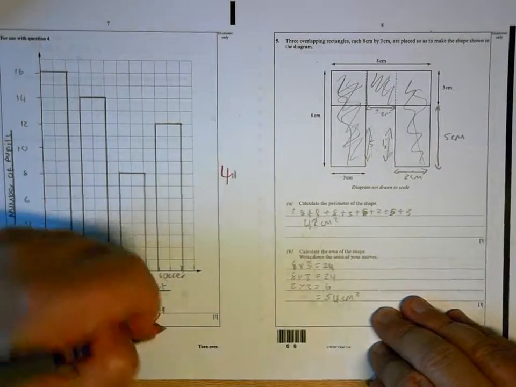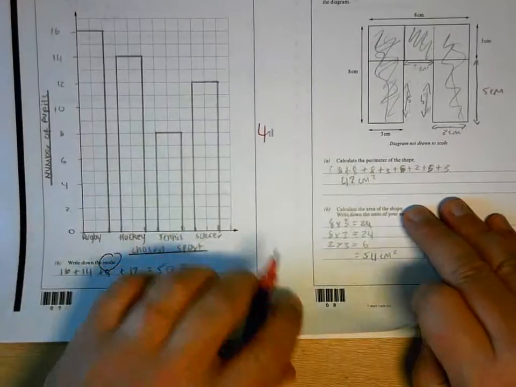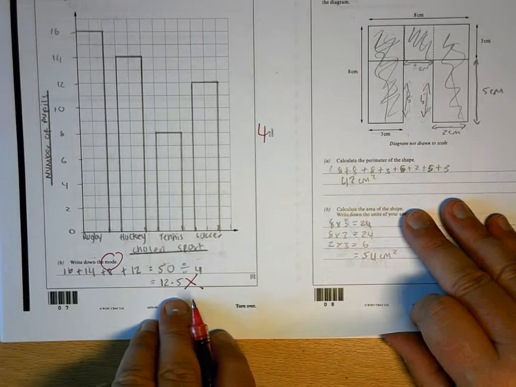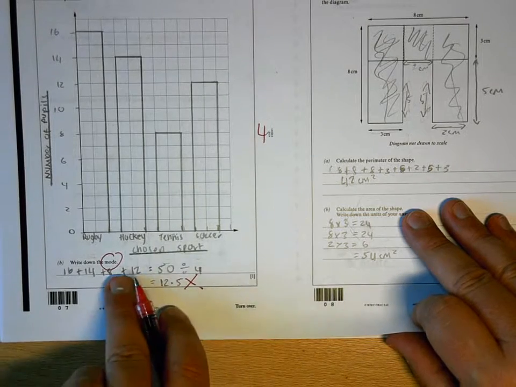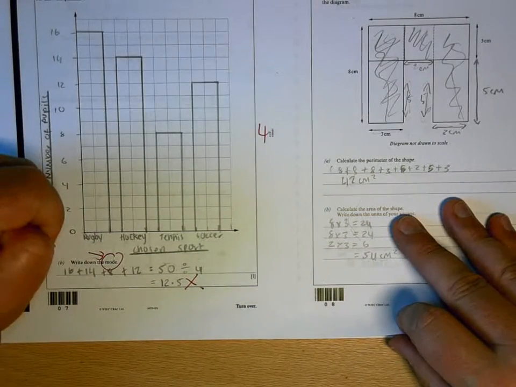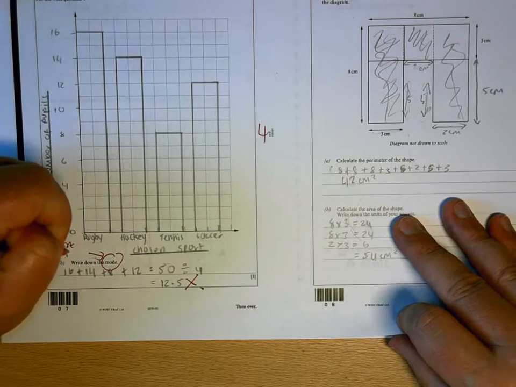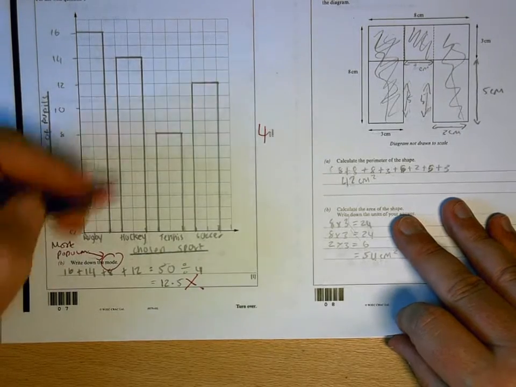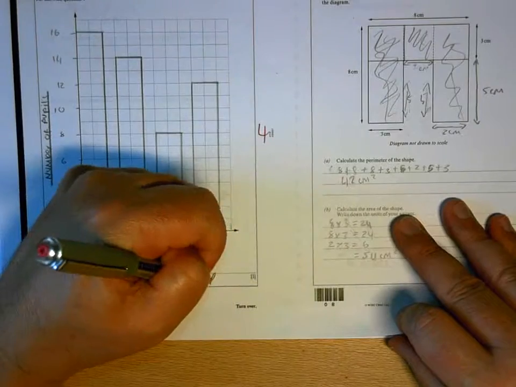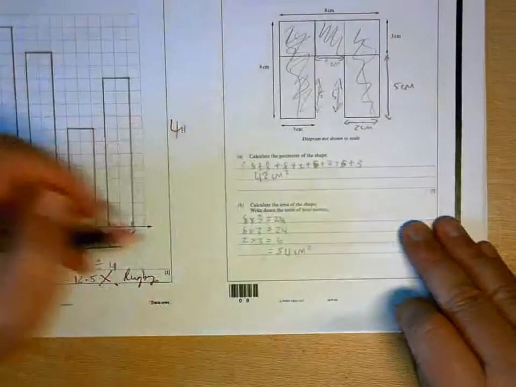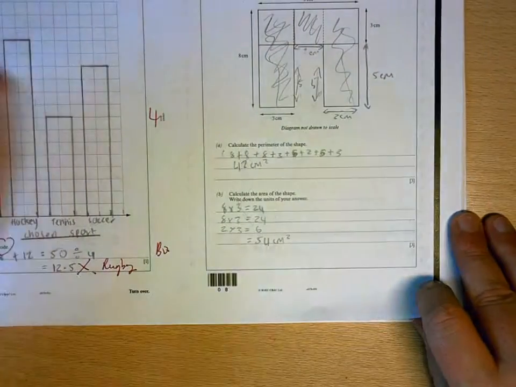The mode is not what you've done there. You're trying to work out a mean, although you're doing that incorrectly. The mode is the most popular, which is the biggest bar, which is rugby. So you don't get that mark.